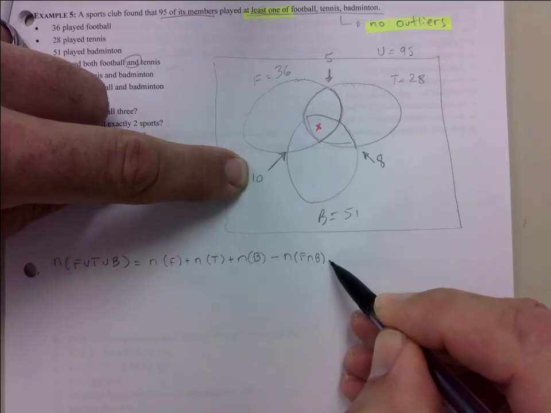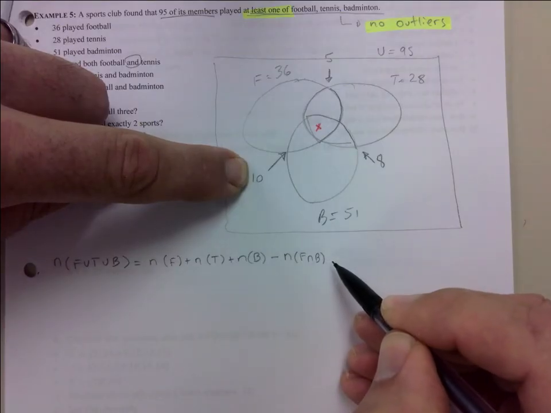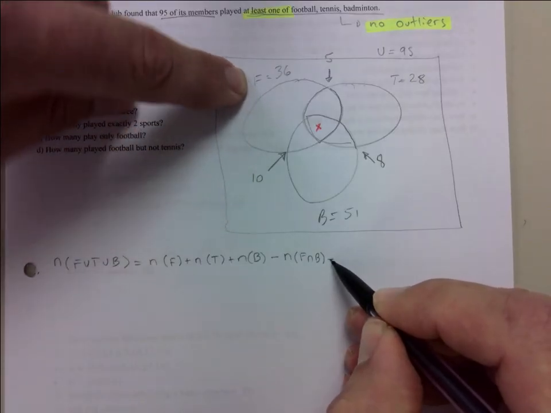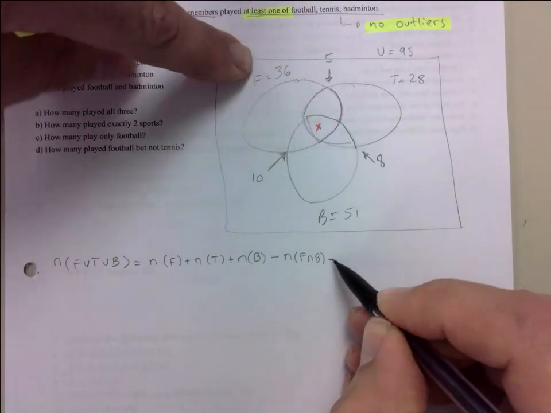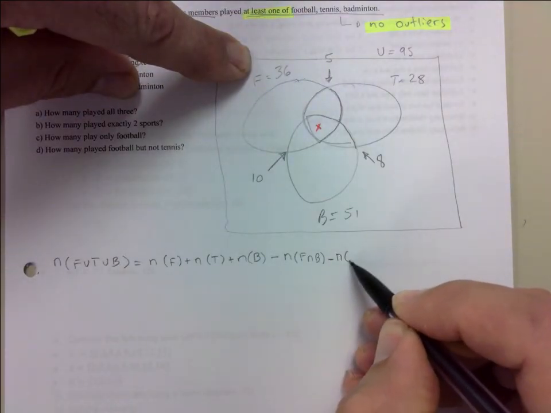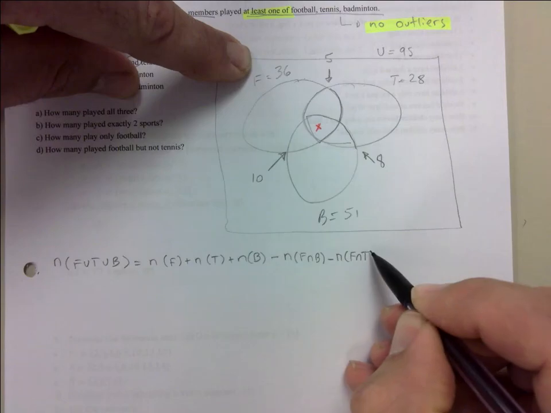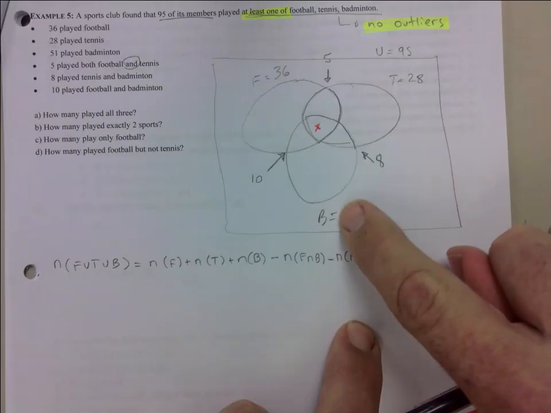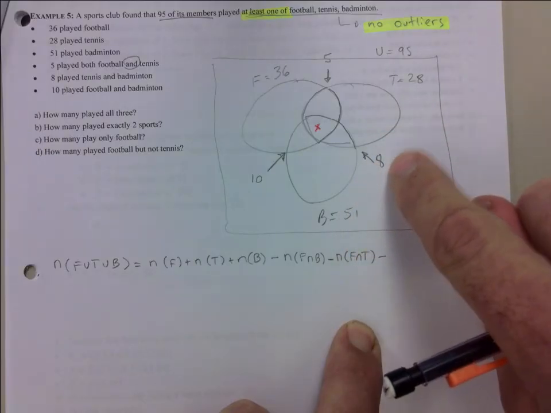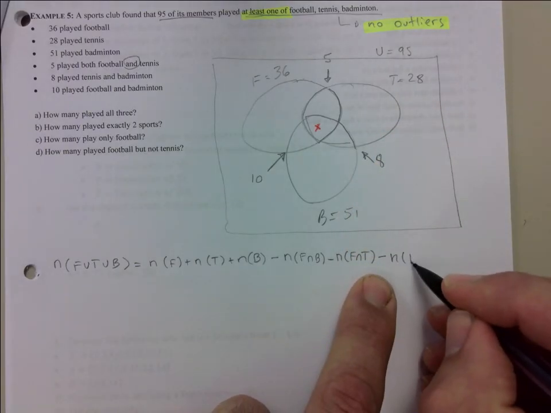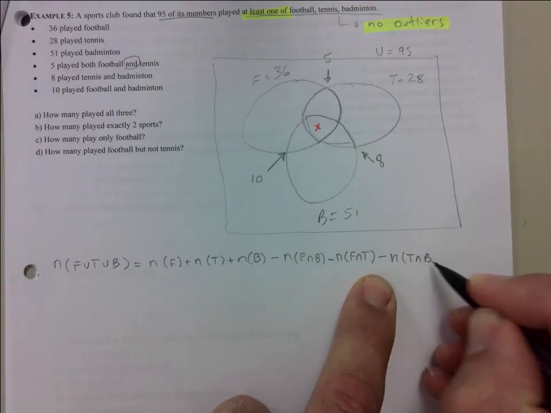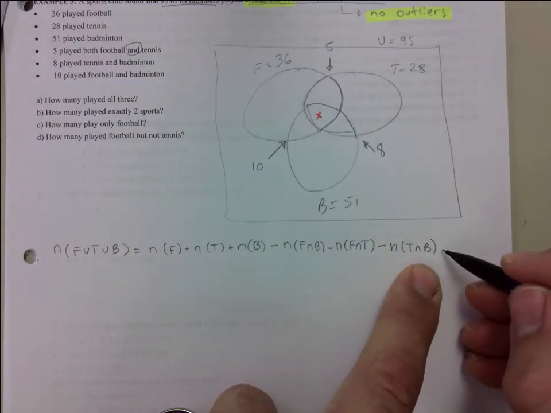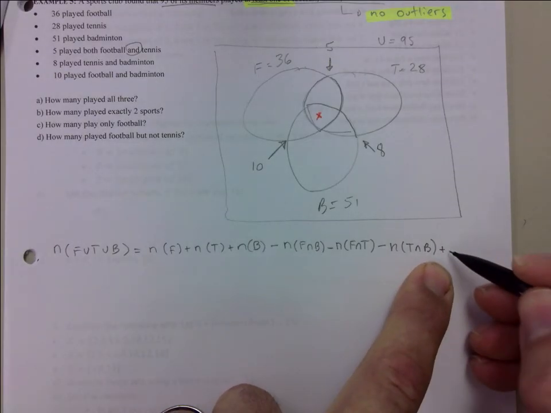You don't need to write out the formula in the future, okay? This is just for illustration purposes. Minus the intersection between F and T. Minus the intersection that happens between tennis and badminton, right, out here. And I hope you have enough room for that little tail, which is actually the one that takes up the most space.